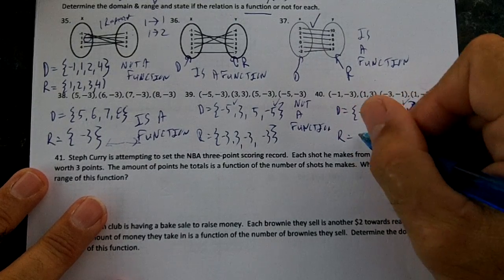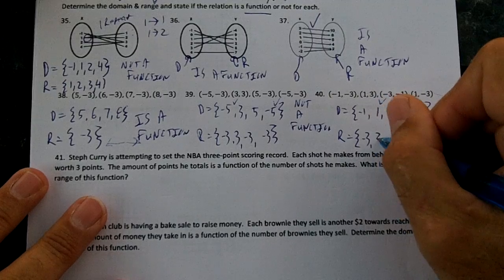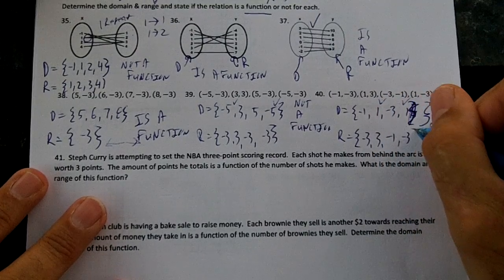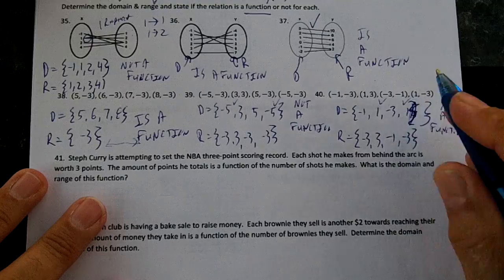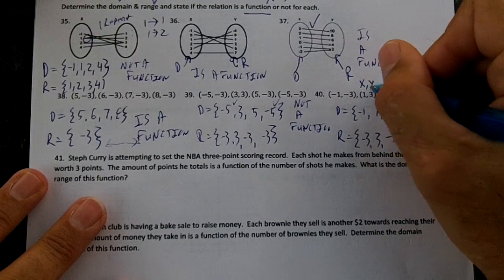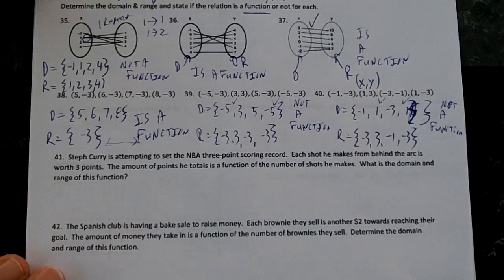The range is going to be your y's. -3, 3, -1, -3. So your domain is your x's. Remember, it's x, y, right? And the range is your y's.